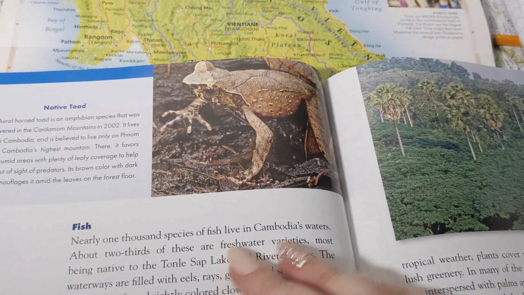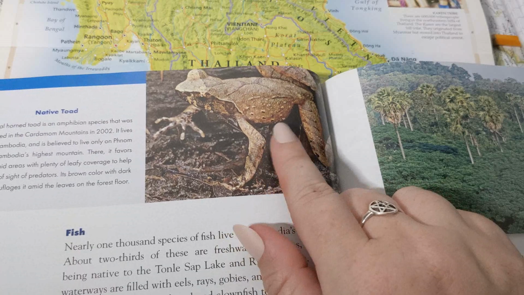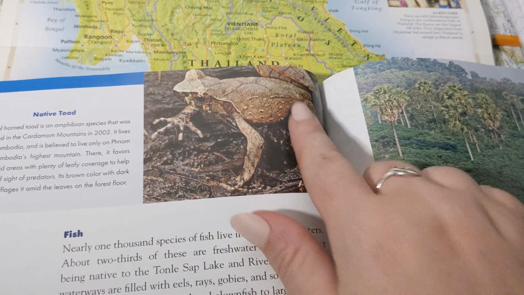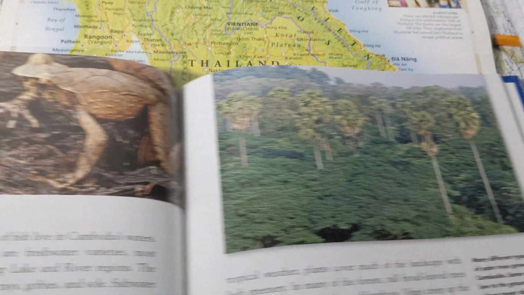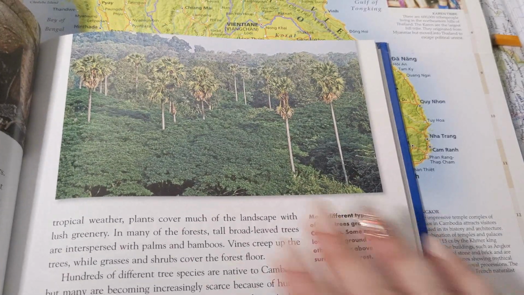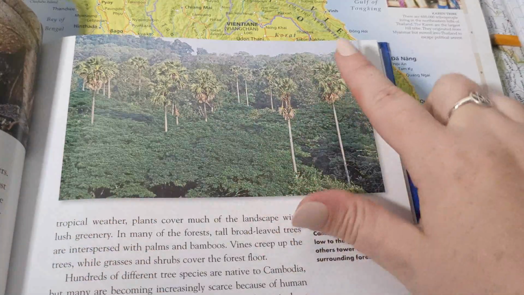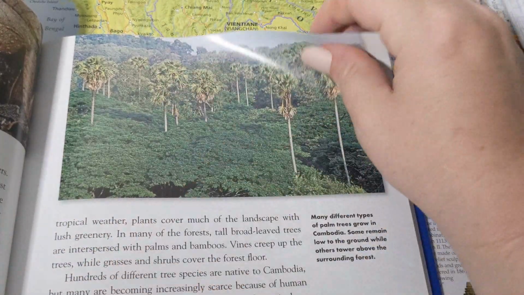Okay, alright, you can look now if you looked away, because there's a very sweet toad here. This is the horned toad. It looks like a leaf. Some of the beautiful forests here, which when I think of Southeast Asian forests, this is what I think of, like the trees with the big palm trees sticking up like that.